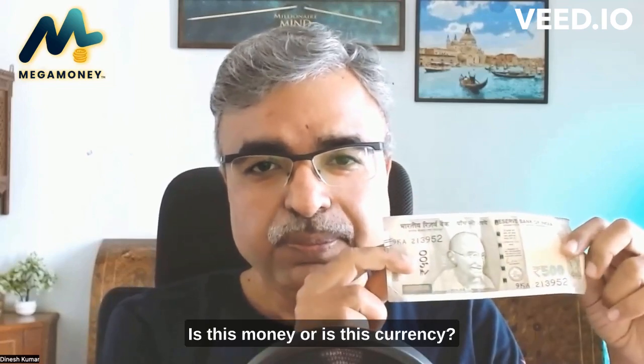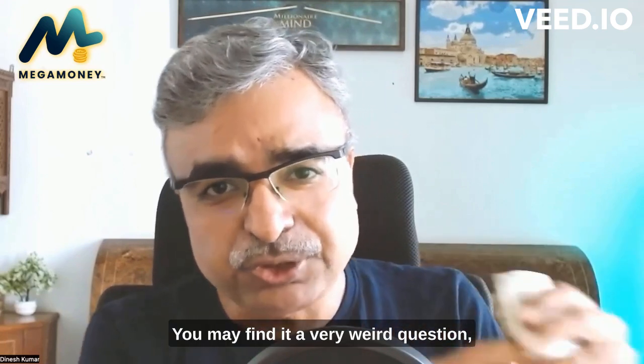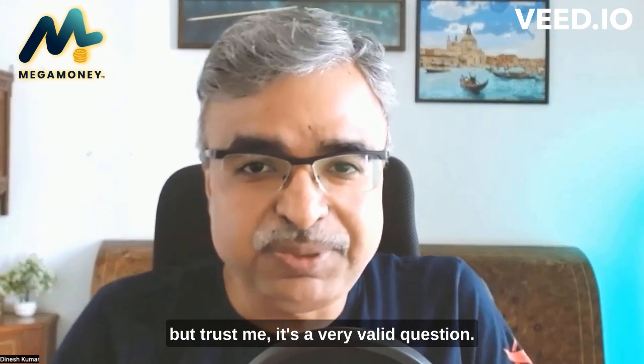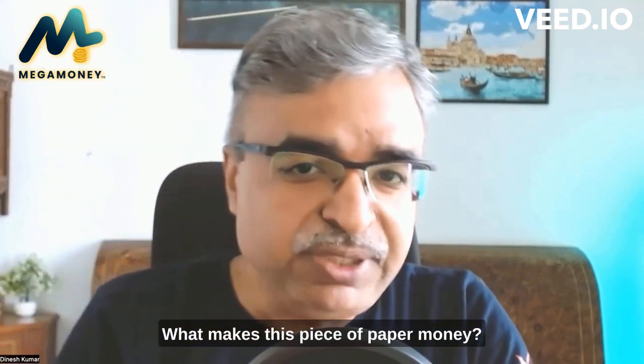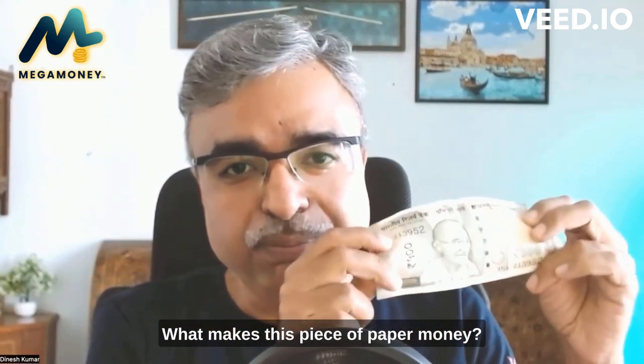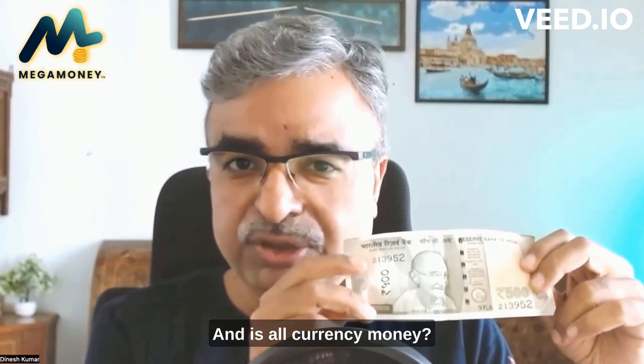Is this money or is this currency? You may find it a very weird question, but trust me, it's a very valid question. What makes this piece of paper money? And is all currency money?